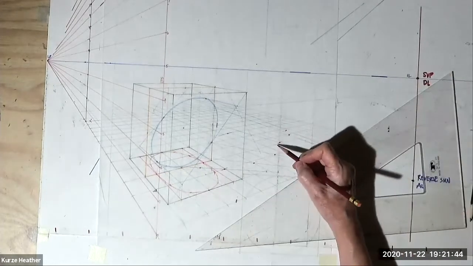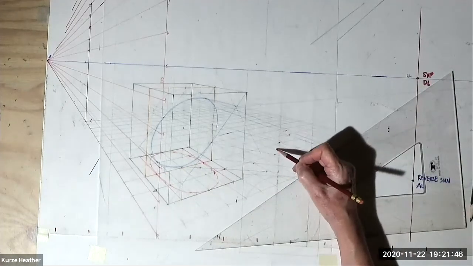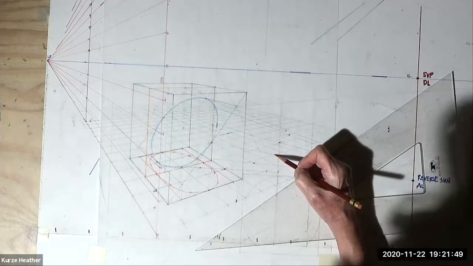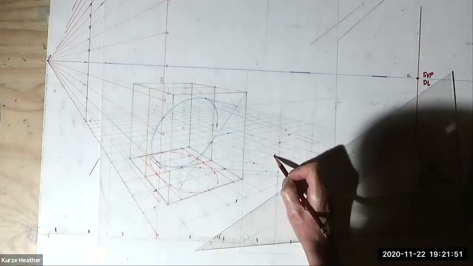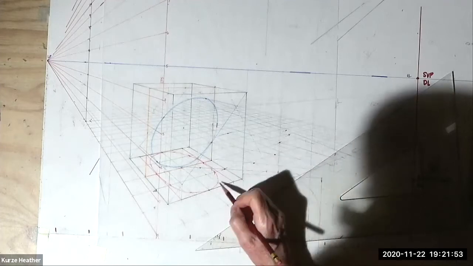Now that's weird. And then suddenly there's one over here. So I could check this one, but this one looks right.